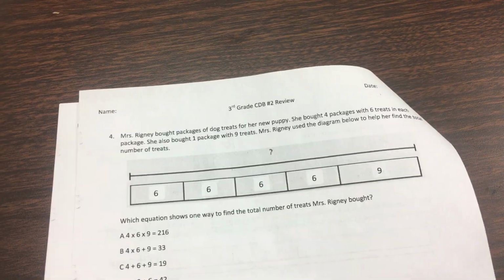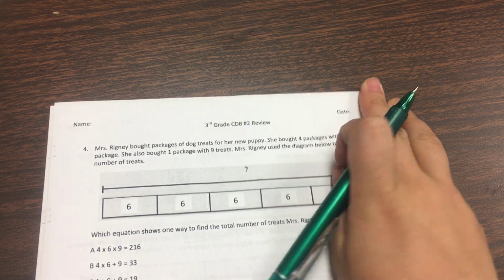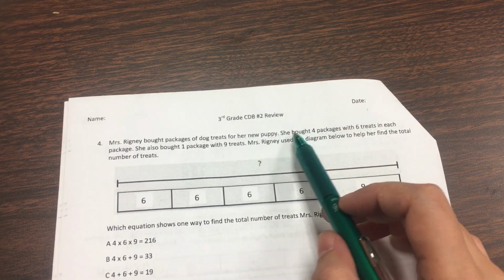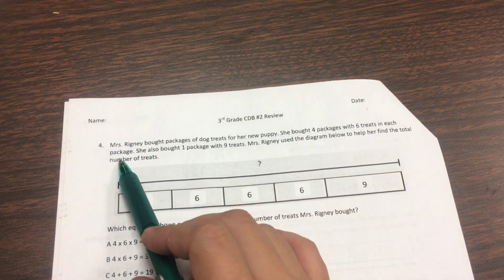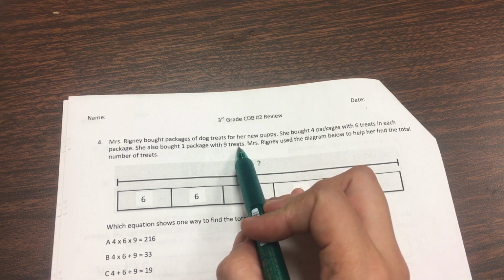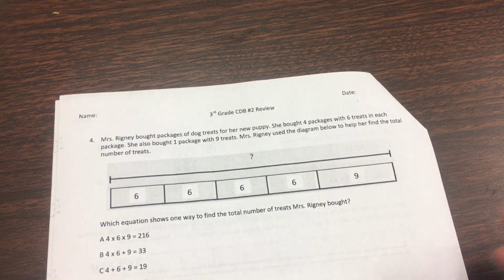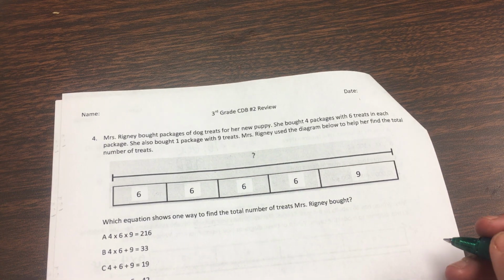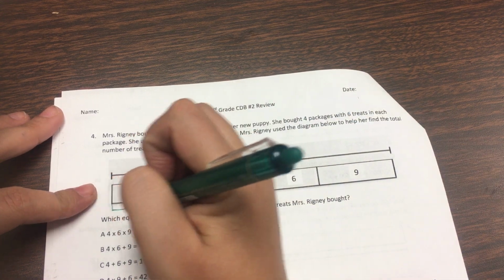Okay, number 4. Miss Rigney bought packages of dog treats. She bought 4 packages with 6 treats in each package. Then she bought 1 package of 9 treats. All right, so we have to find the total number of treats. Okay, so if we have 6, we're going to do this part first.